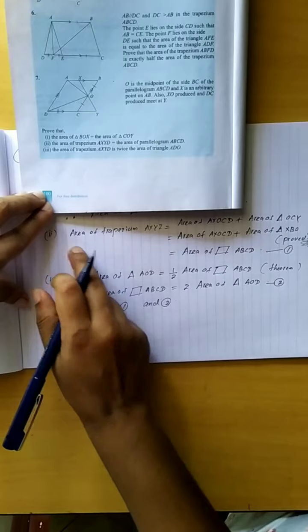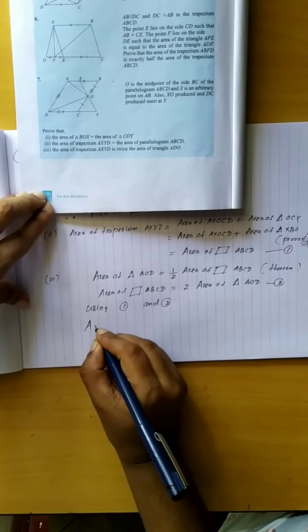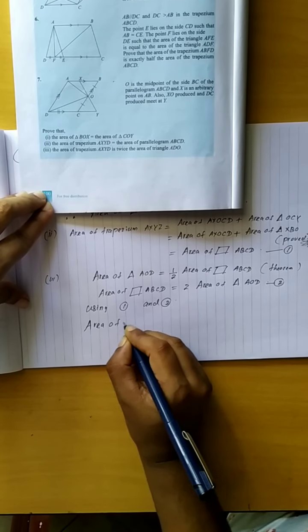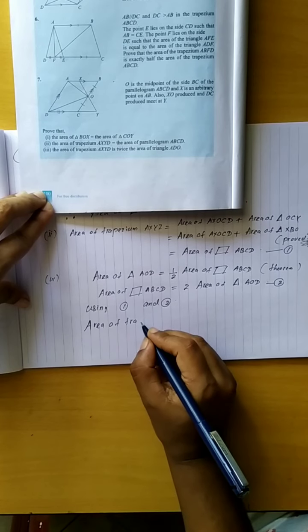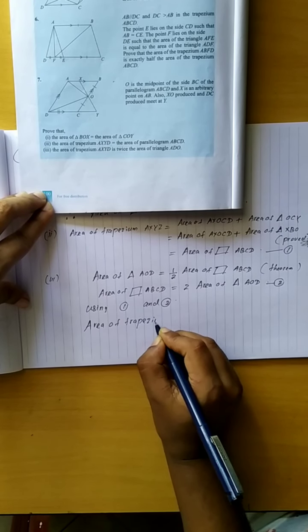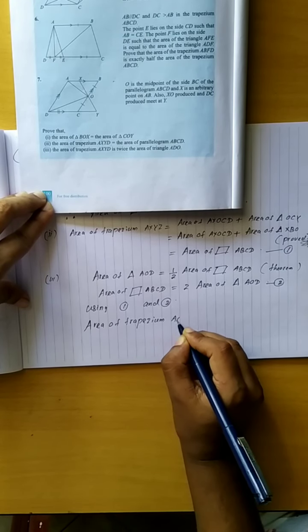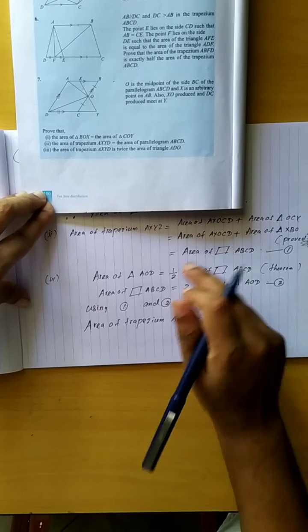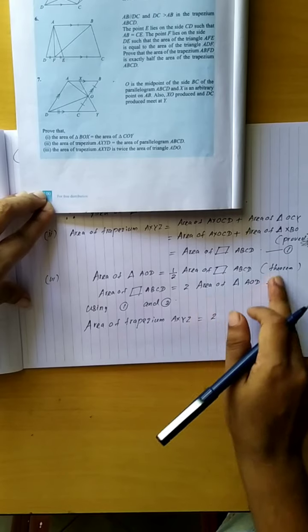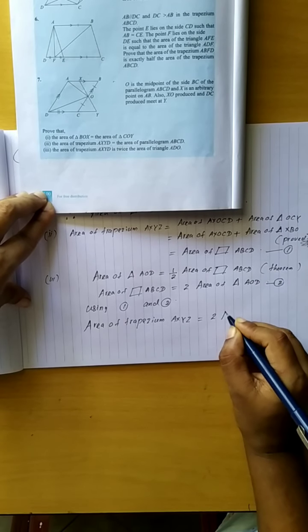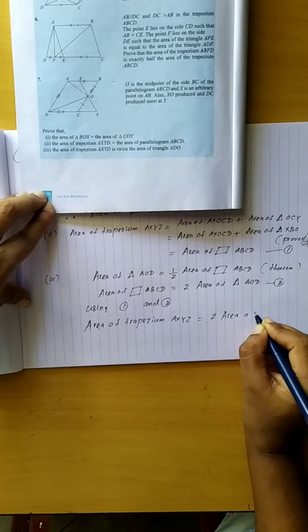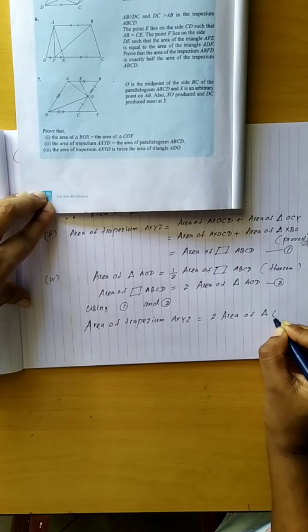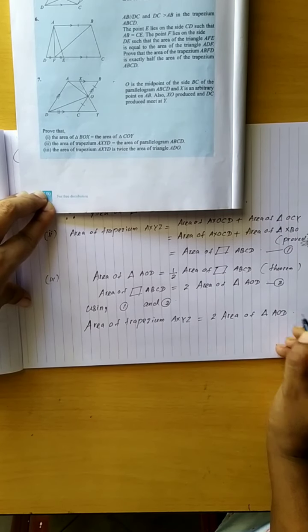This is our third part, using 1 and 2. You can say the area of trapezium AXYD equals, here instead of this one I can write 2 times the area of triangle AOD.